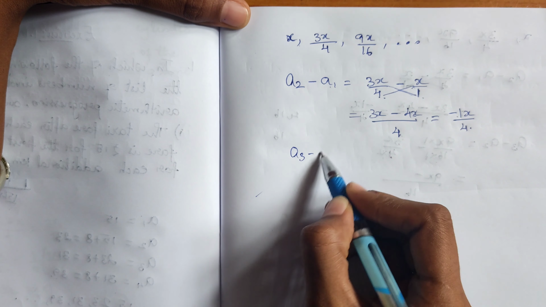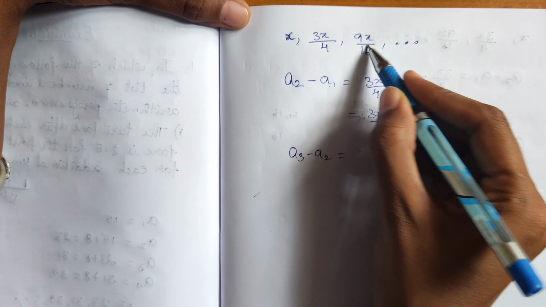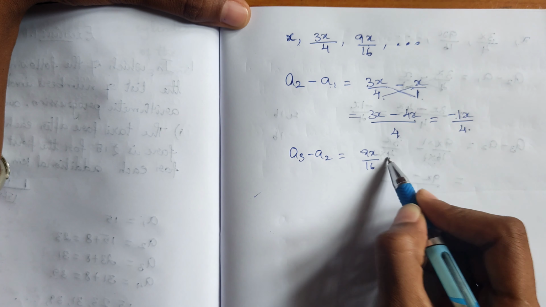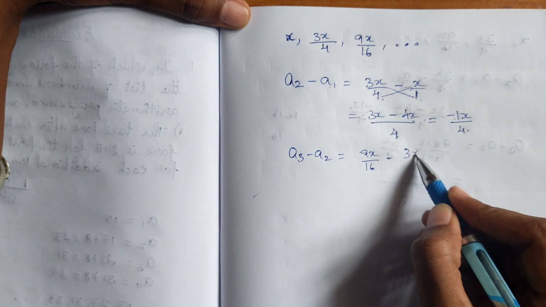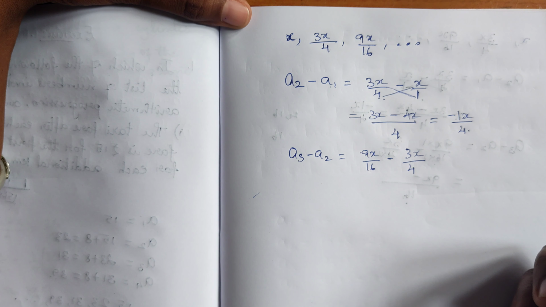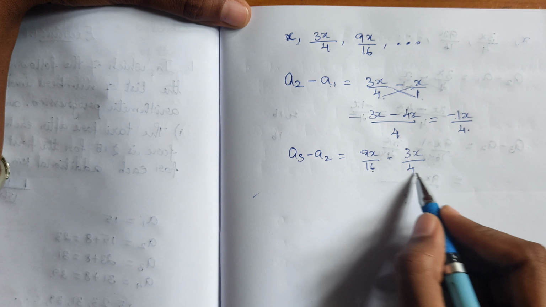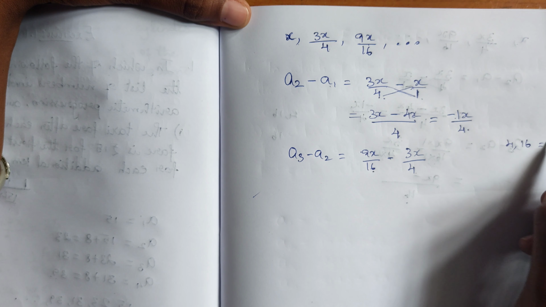So let us do A3 minus A2. A3 is 9x by 16 minus A2 is 3x by 4. While doing this earlier, we got the LCM of 4 and 16 as 16.